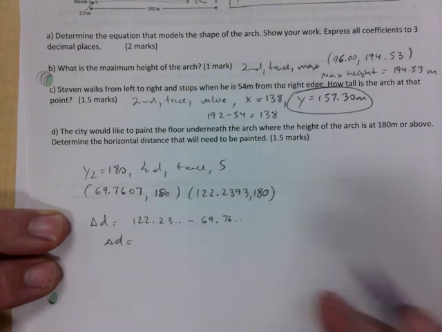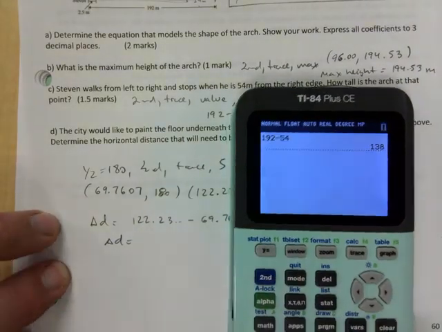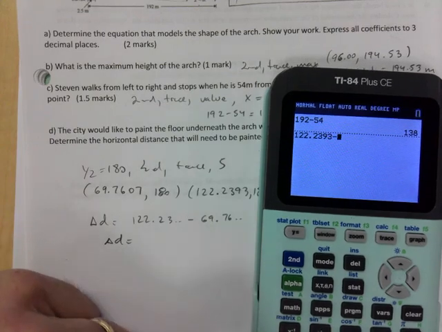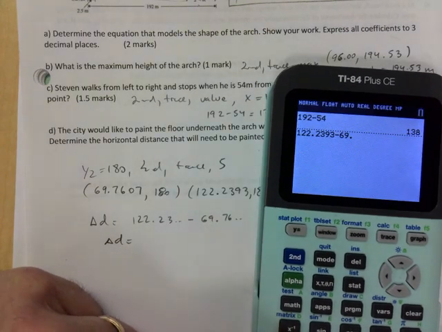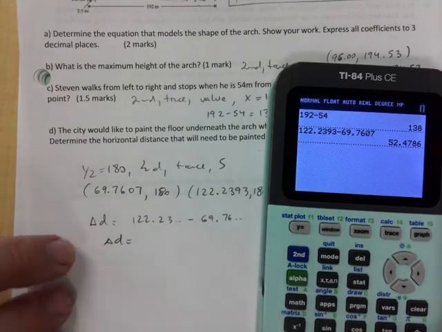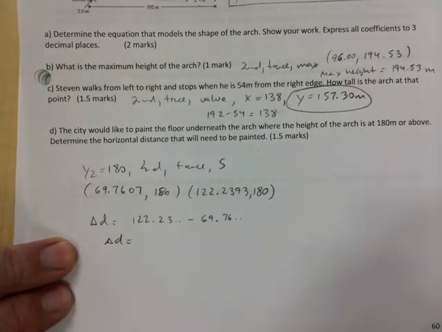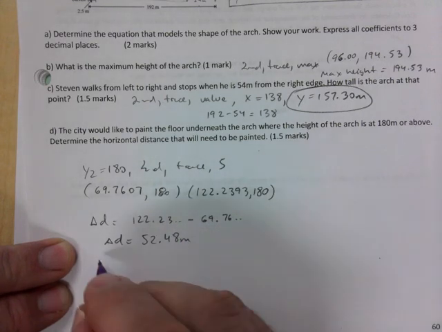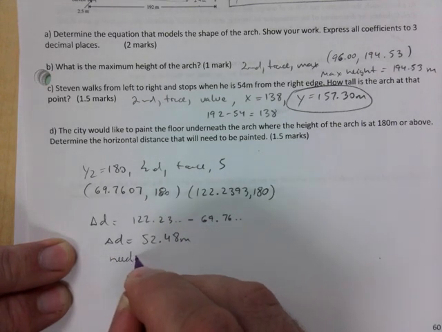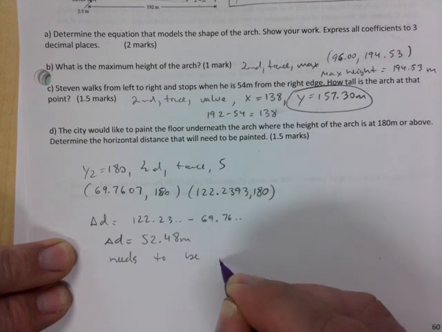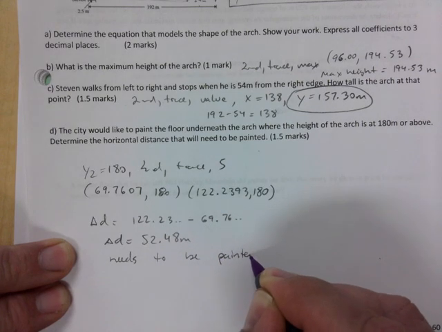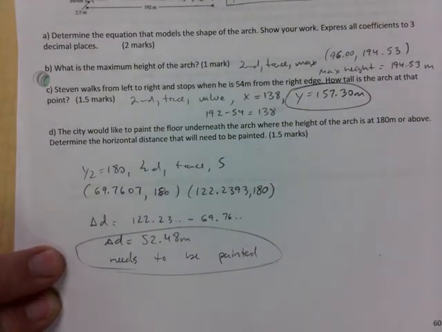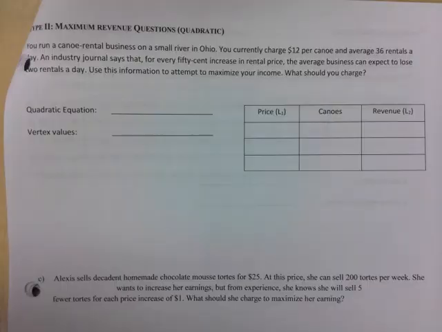So delta distance, that's 52.48 meters that needs to be painted. Okay, so that's that. Let me pause and do the next one.